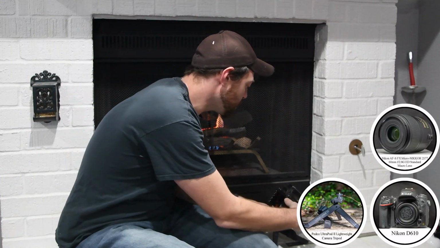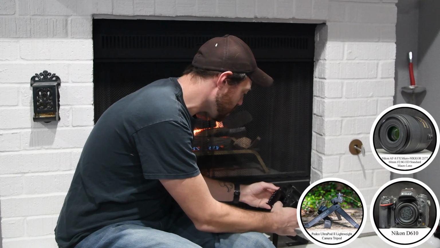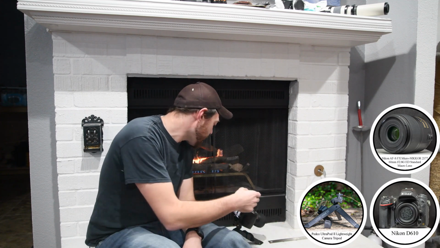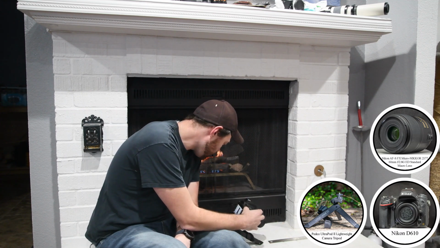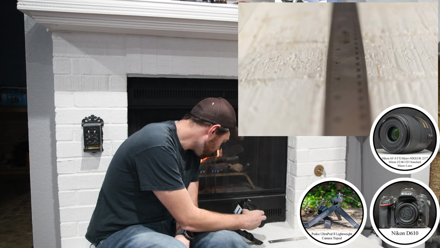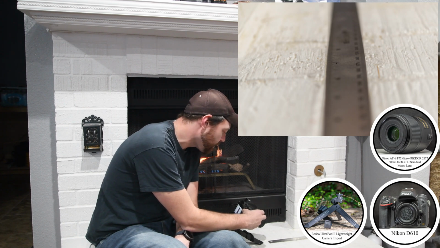So, real quickly, I said we're going to take a couple pictures, just to show you depth of field. I'm going to set this up real quick. Okay, so now we're going to take some pictures of this ruler, that way you can see how the f-stop is going to affect your depth of field. We're going to start at f3, and set our shutter speed accordingly. Take a picture. And we're going to change our f-stop now to 5.6.